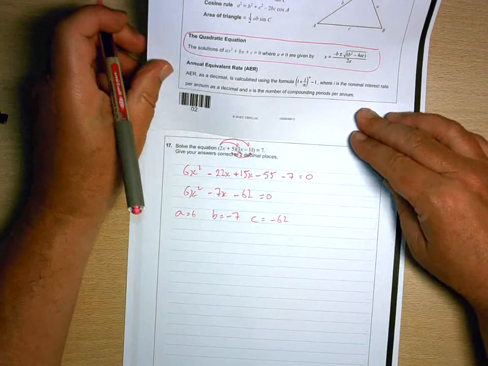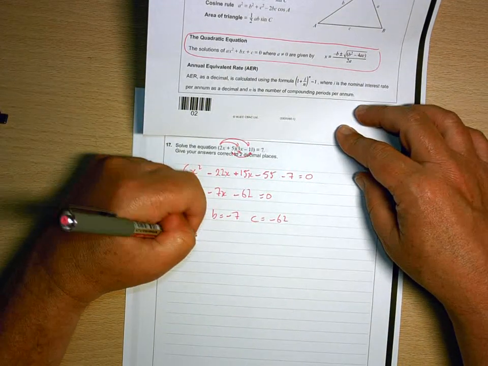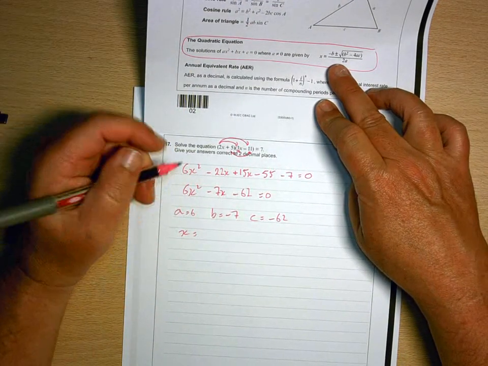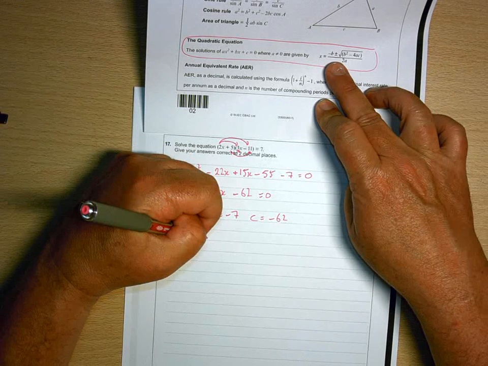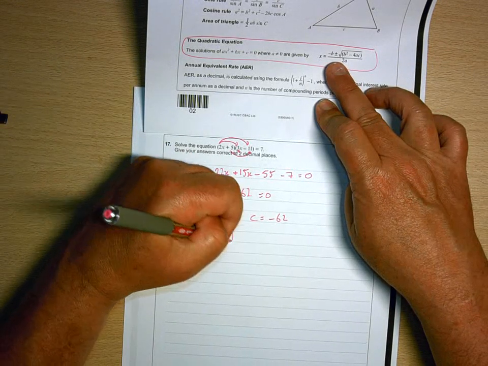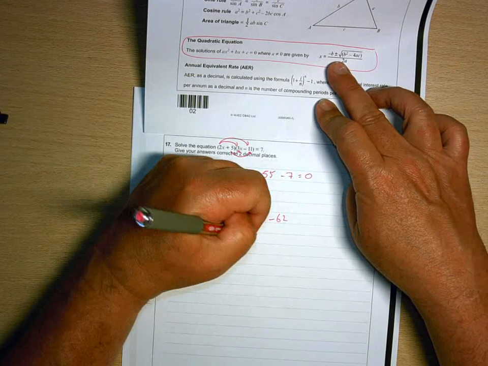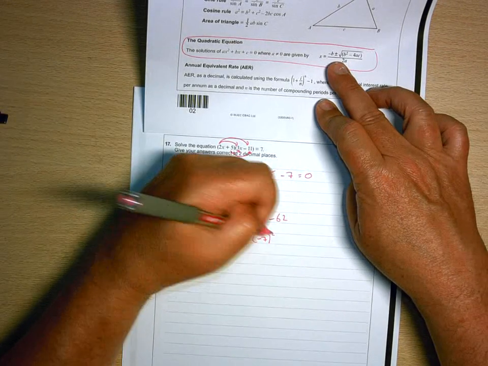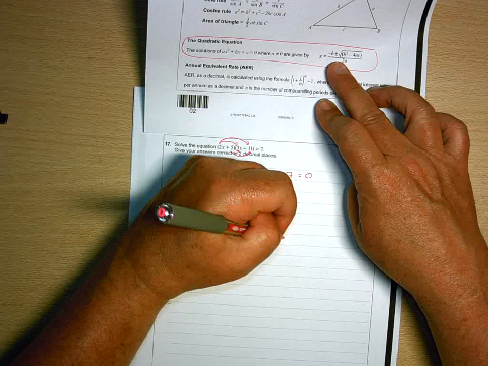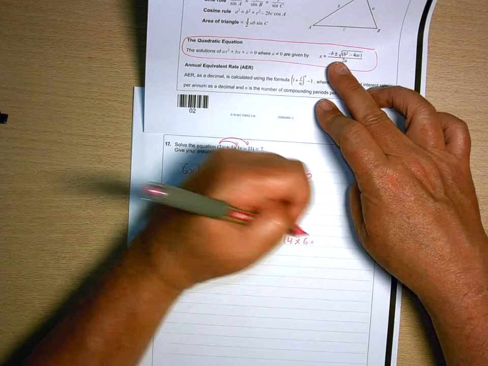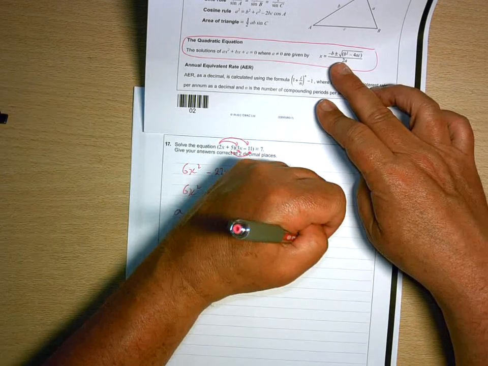Plonk it into the formula. Remember, wherever there's a letter, use a bracket. So I've got minus B, which will be minus 7, plus or minus the square root of B squared, minus 4 times A times C, all over 2 times A.